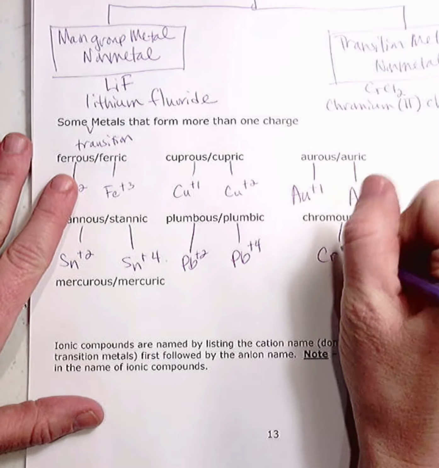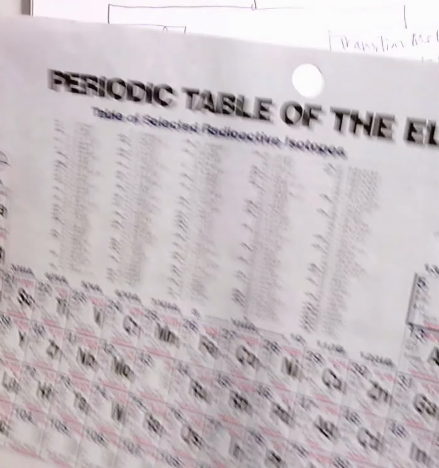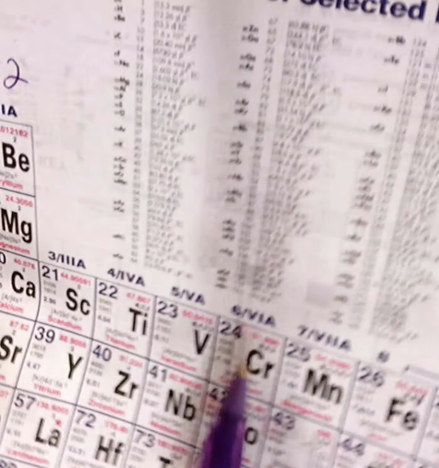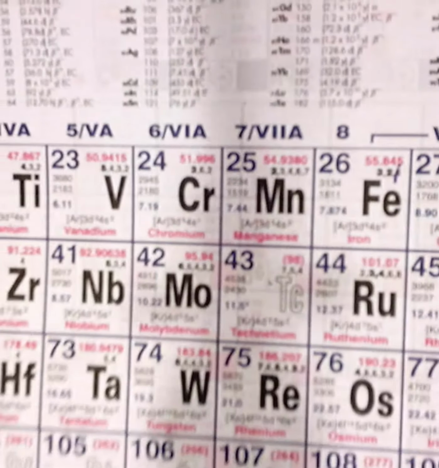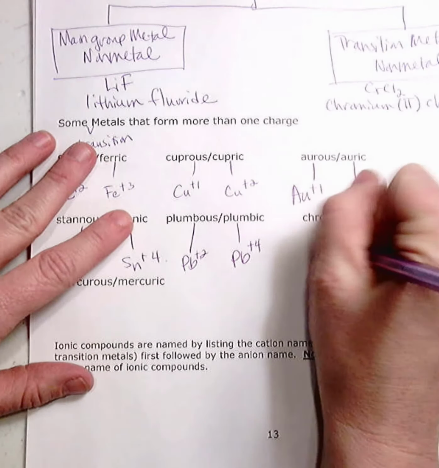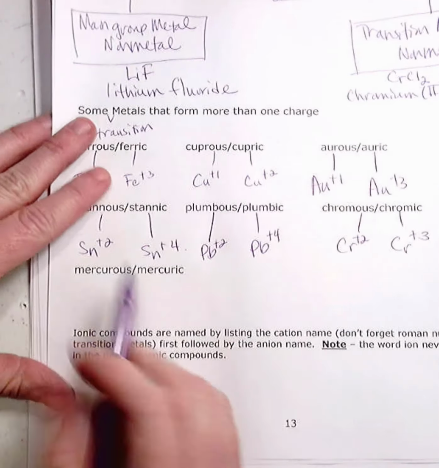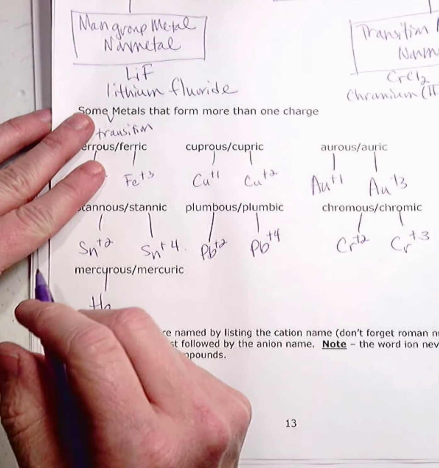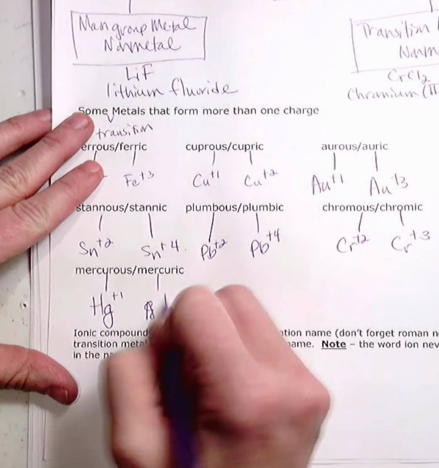Chromous, Cr. I want to make sure. You could be 3, 6, or 2. So it's just 3 and 2. Okay. So +2, +3. And mercurous, mercuric, Hg, 1 or 2. Oops, sorry.